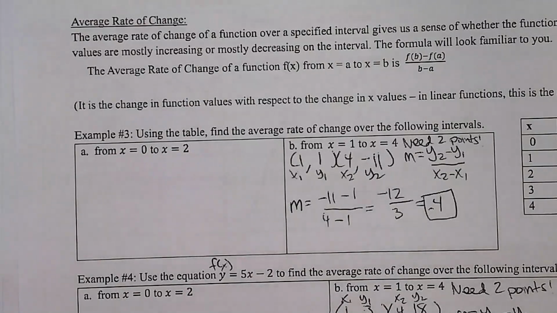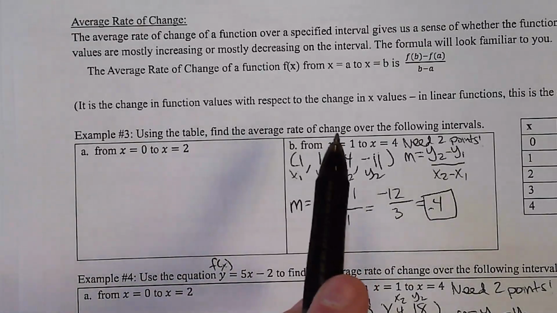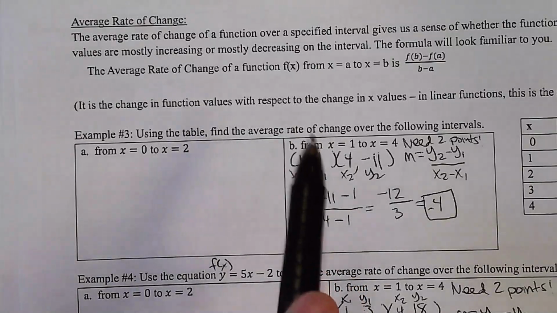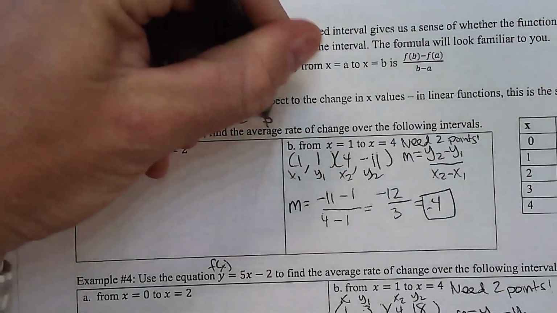Change is a fancy way of saying finding the slope. Okay, I had a student ask about this the other day. It's a good question. Average rate of change is the fancy way of finding the slope. To find the slope of the average rate of change, you need 2 points. Okay, you need 2 points.